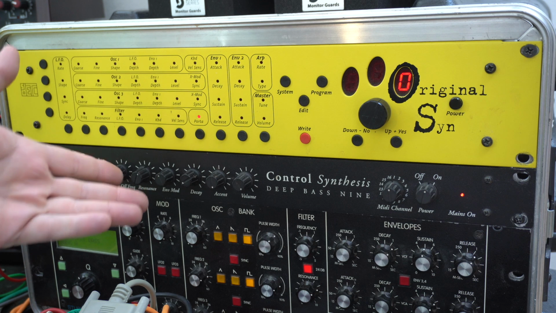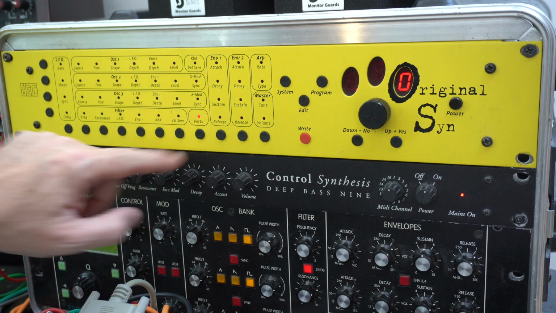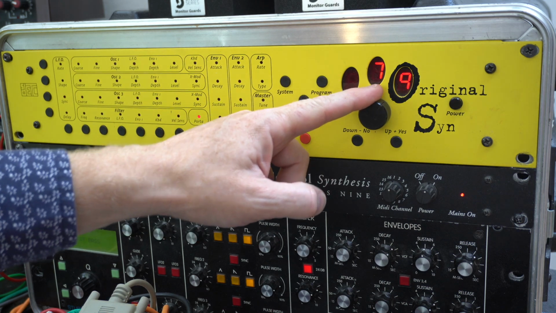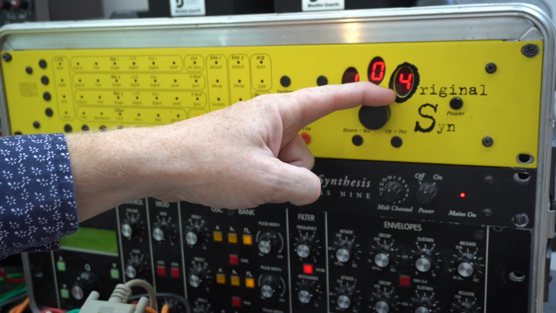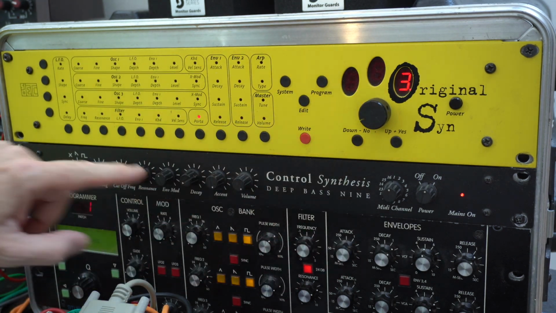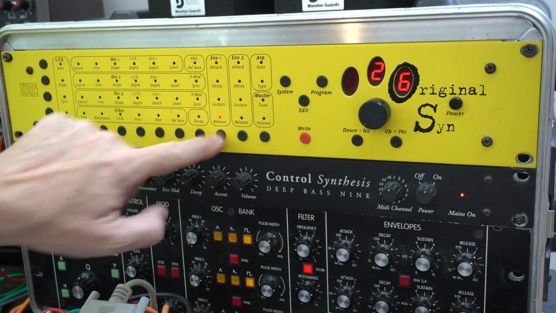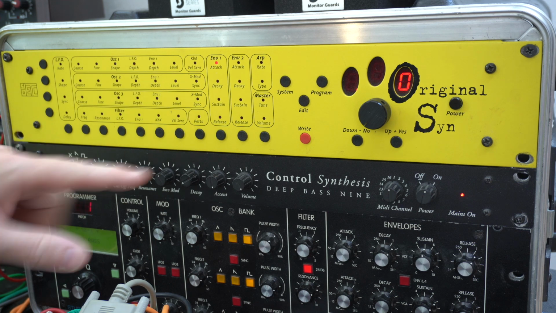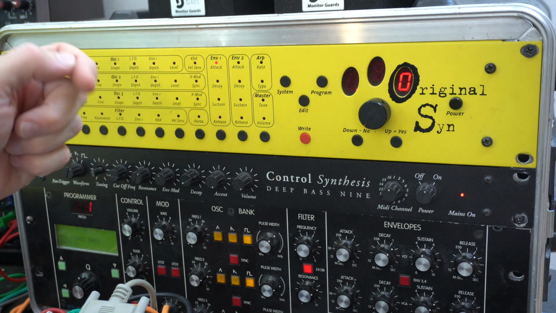The next function is Portamento. And then 2 classic envelopes. Very simple, straight ahead. Attack, decay, sustain, and release.